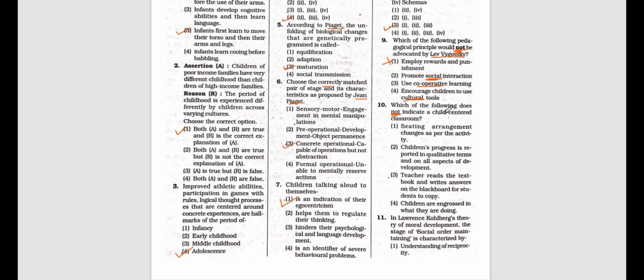So here they are asking which of the following is not child-centered. Child-centered means the child is the main hero. So seating arrangement changes as per the activity. Do you think the child is the hero here? Of course. Children's progress is reported in qualitative terms and on all aspects, so this is also child-centered. Then children are engrossed in what they are doing. This is also child-centered. So this third one is not child-centered, because here they are reading about the teacher, so it is teacher-centered. This is the wrong answer, so the wrong answer is the right answer.